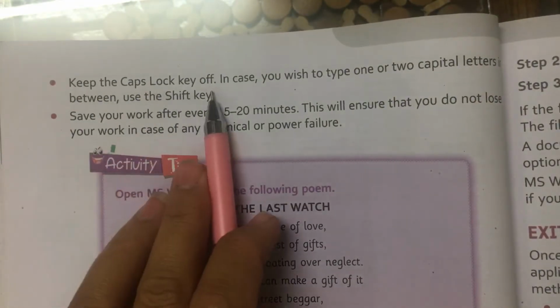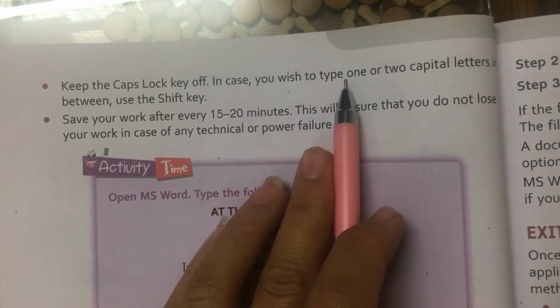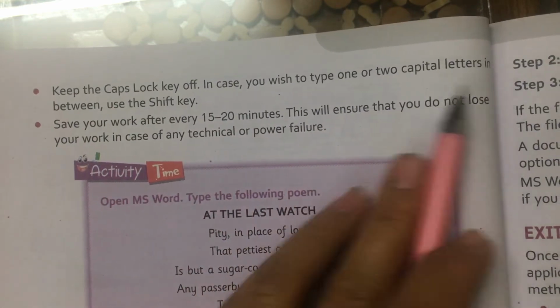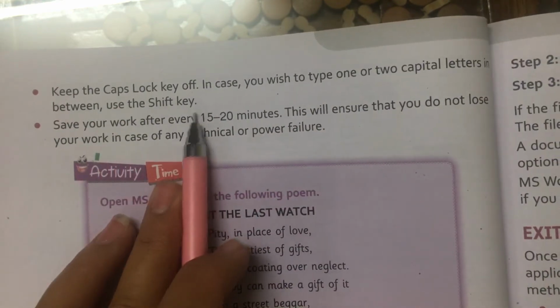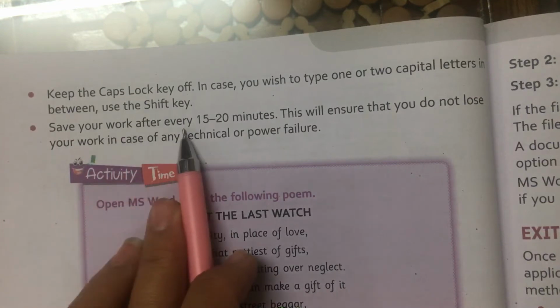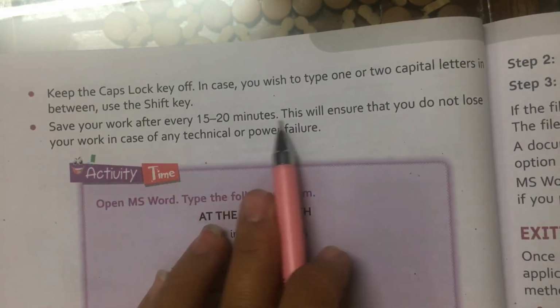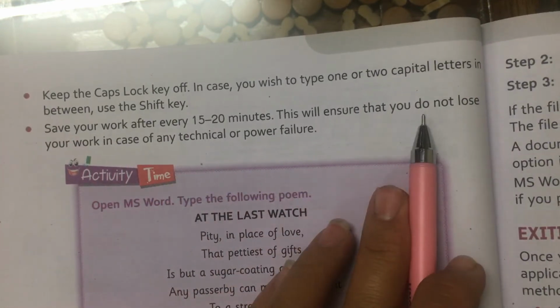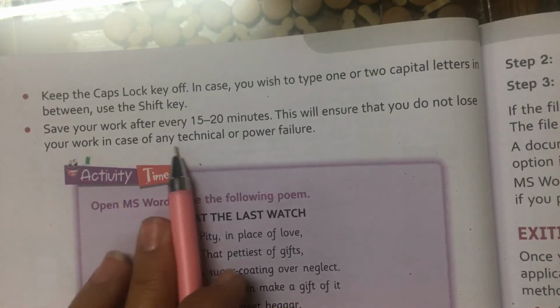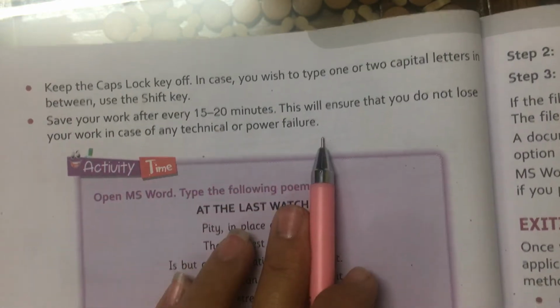Keep the Caps Lock key off. In case you wish to type 1 or 2 capital letters in between, use the Shift key. Save your work after every 15-20 minutes. This will ensure that you do not lose your work in case of any technical or power failure.